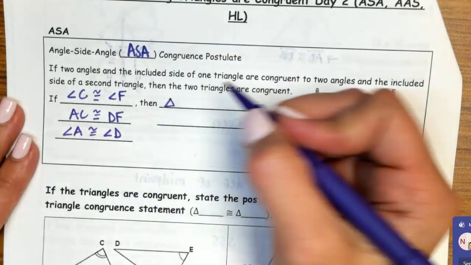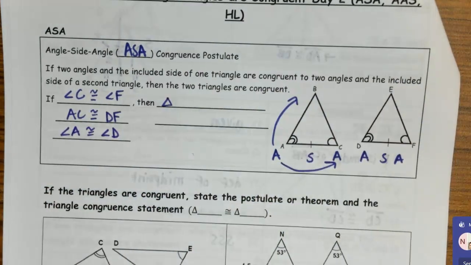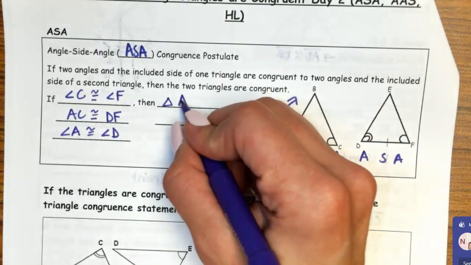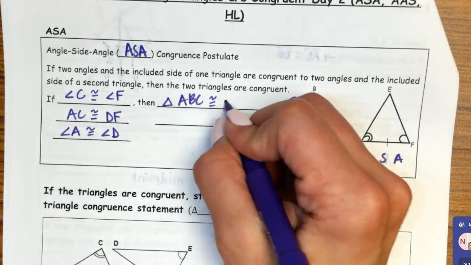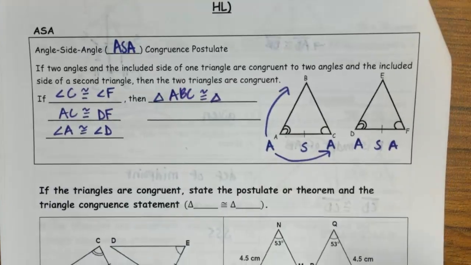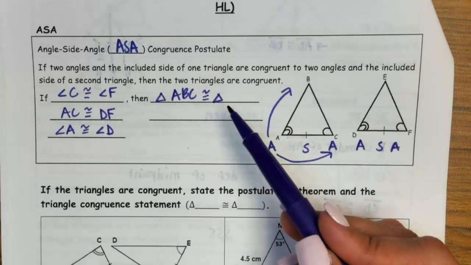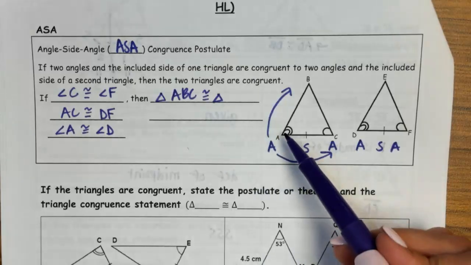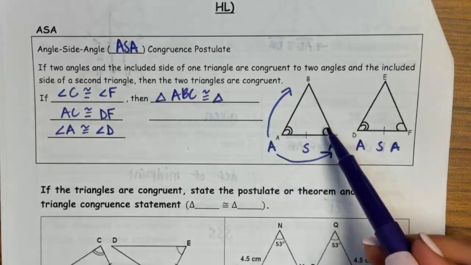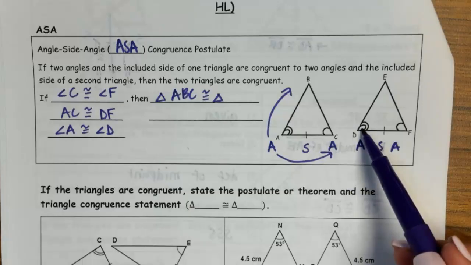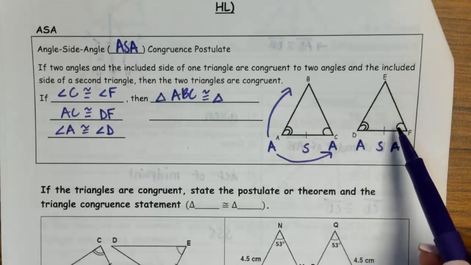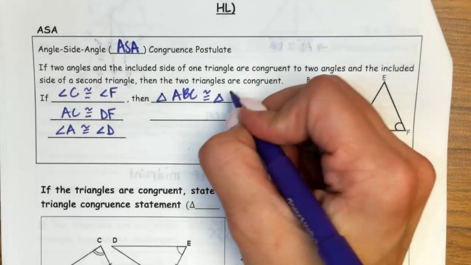So then I can write a congruency statement. Triangle, let's just say ABC, would be congruent to triangle. So remember, however I order the first, that's fine, but the second has to match. So I went 2 loops, no loops, 1 loop. 2 loops, no loops, 1 loop. So D, E, F.